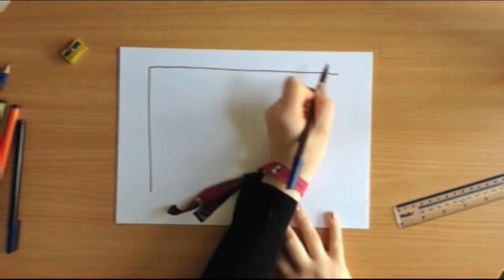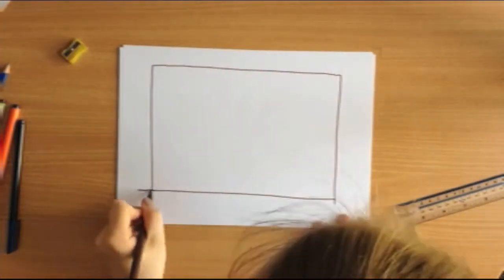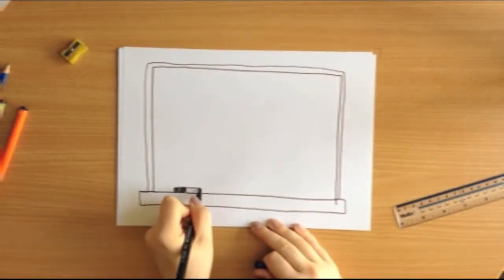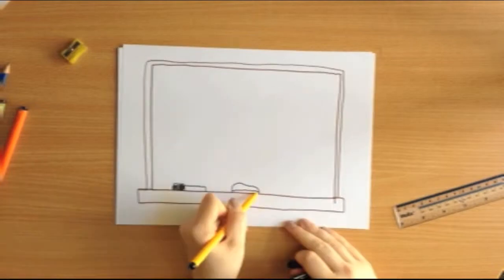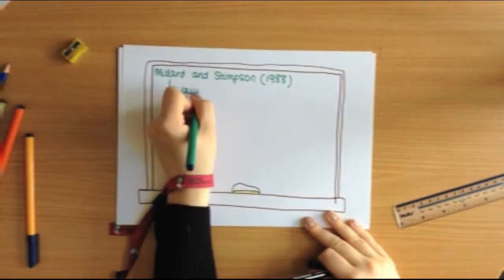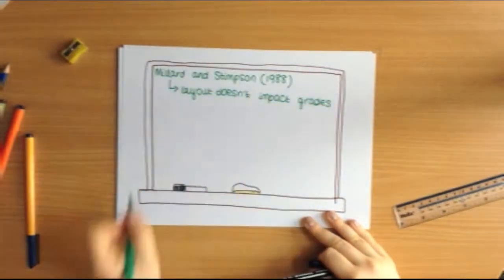Research into the impact of class layout on learning is varied. There are conflicting opinions on whether or not it impacts on the grades that students will achieve. Whilst Millard and Stimpson suggest it does not, Marks, Furrer and Hartig believe that it does make a difference and students who sit near the front achieve higher.